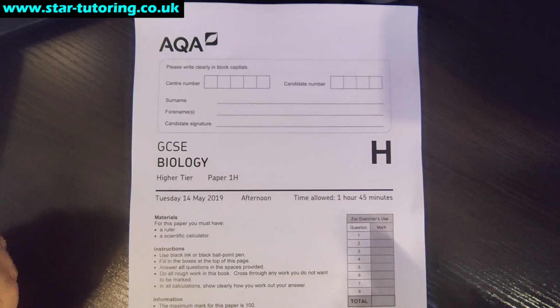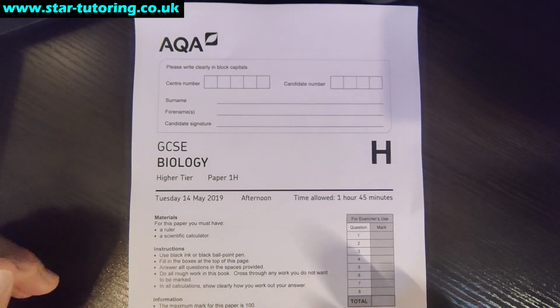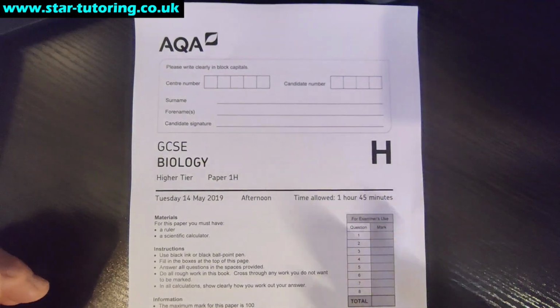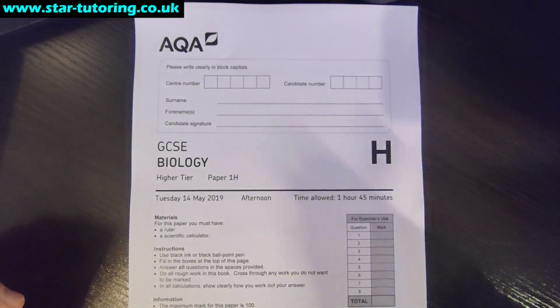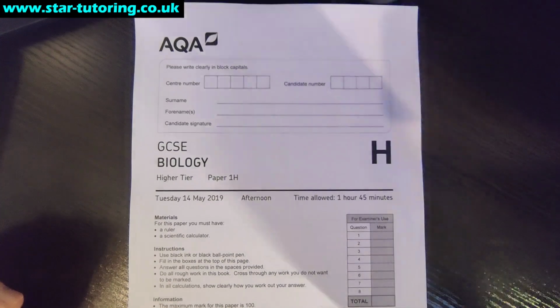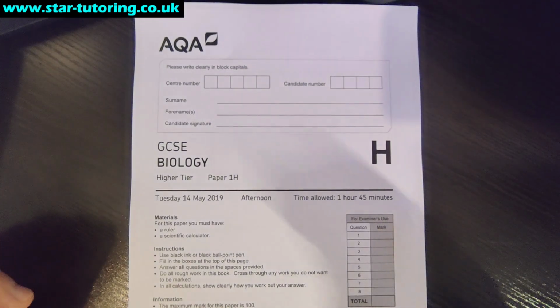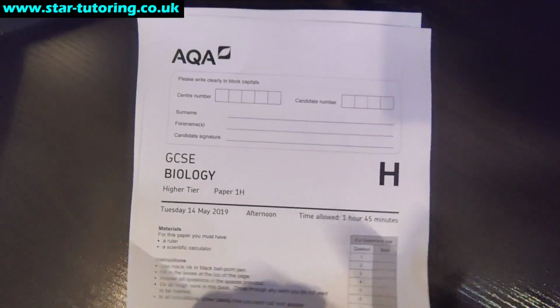Alright guys, so what we got here is the Biology Higher Tier Paper 1 2019. We're going to be going through these questions and answers, and we're going to discuss them and try and figure out why the answers are correct, and if there's any side notes to write down, we'll tell you about it, and then we're going to get this done. Okay, right. So let's start with question number 1.